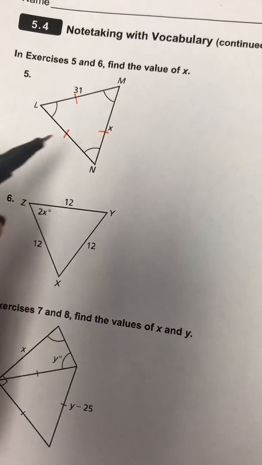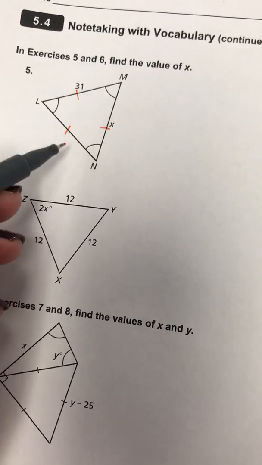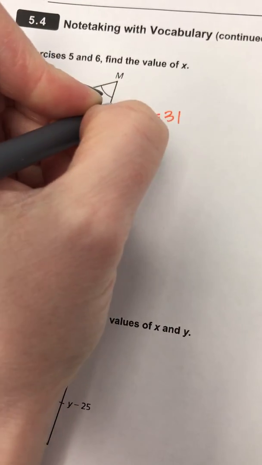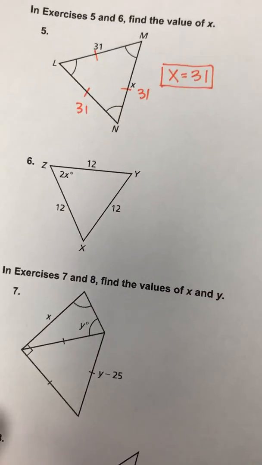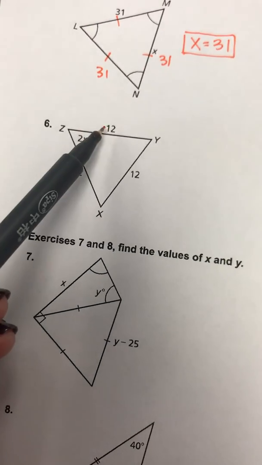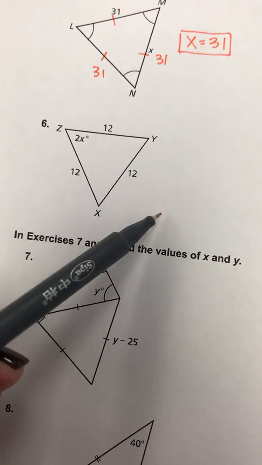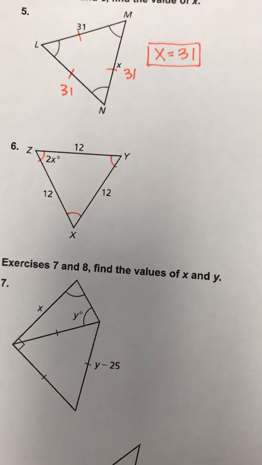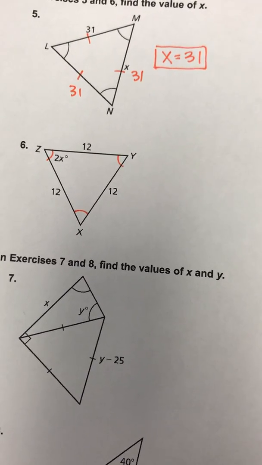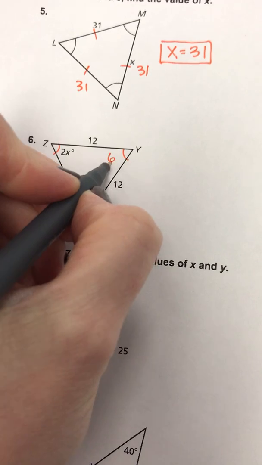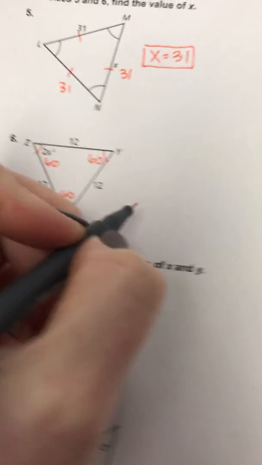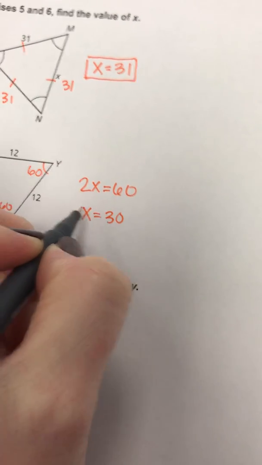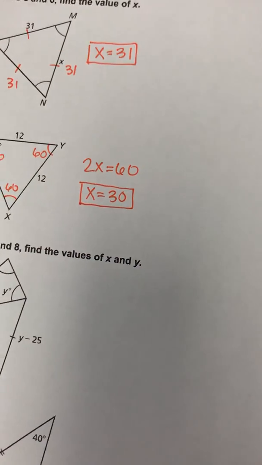So in this case, I want to find x. Well, x is a side length, and all the sides are 31. So x equals 31. Okay, looking at number 6, we know the opposite. We can see it's equilateral. They're not marked congruent, but they're all labeled 12, which means that all the angles are congruent. And we also talked that if we have an equiangular triangle, we know that every angle is 60 degrees. So this 2x is going to equal 60. So if I set 2x equal to 60, then we know that x is 30. Okay?